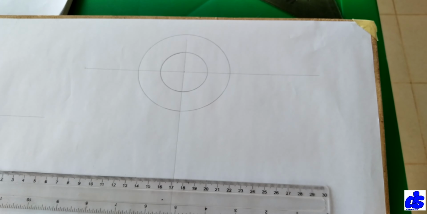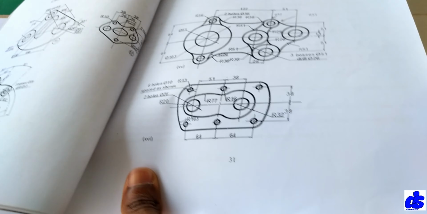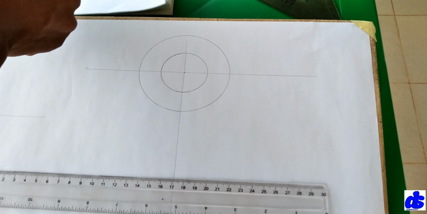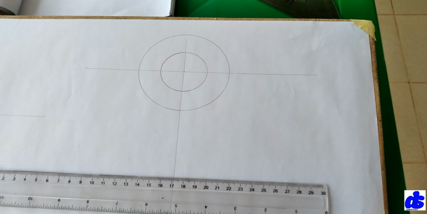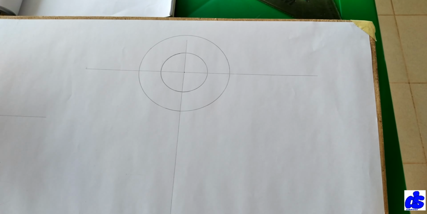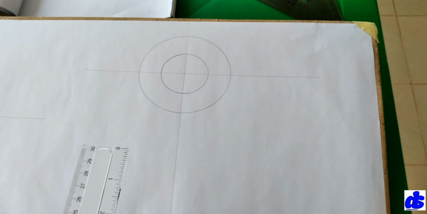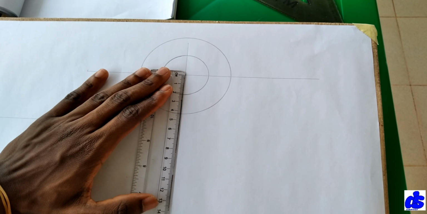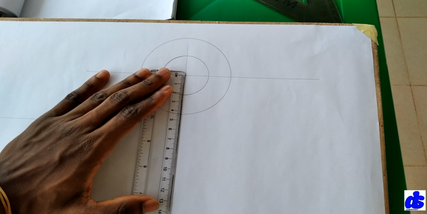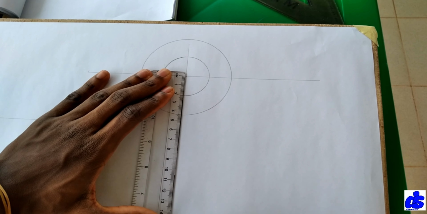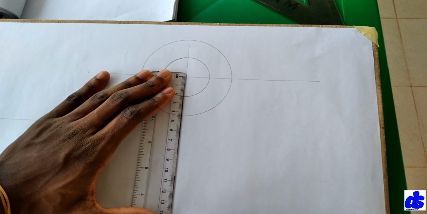I'm given that the distance from here to this place is 180. So let's measure 180. Is 18 centimeters. So 180, 18 centimeters is here.